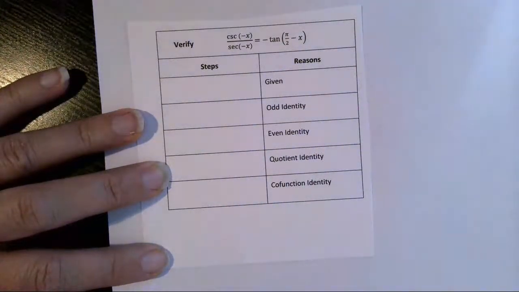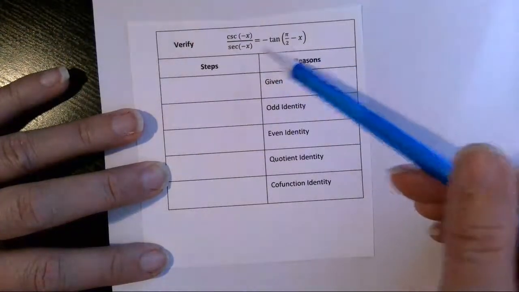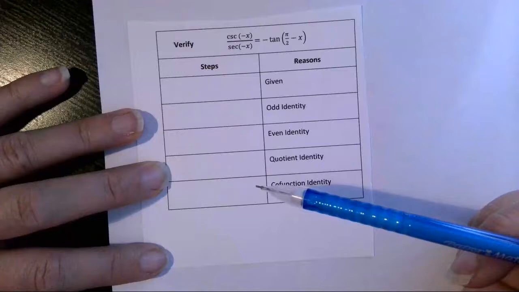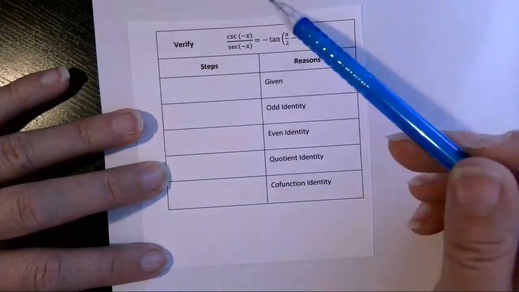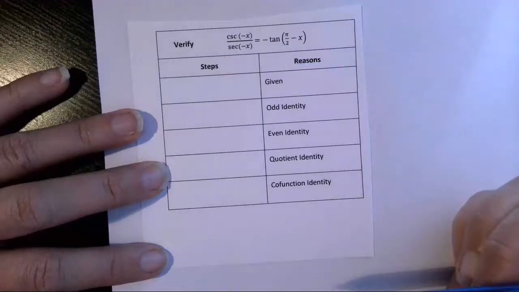So we're going to verify and see if we can get the more complicated side to match the less complicated side. And both of these sides look pretty awful, don't they? But usually, if you have an operation such as division, that's going to be considered the more complicated side. So we're going to go ahead and start with that as our given. So the cosecant of negative x divided by the secant of negative x is where we'll begin.